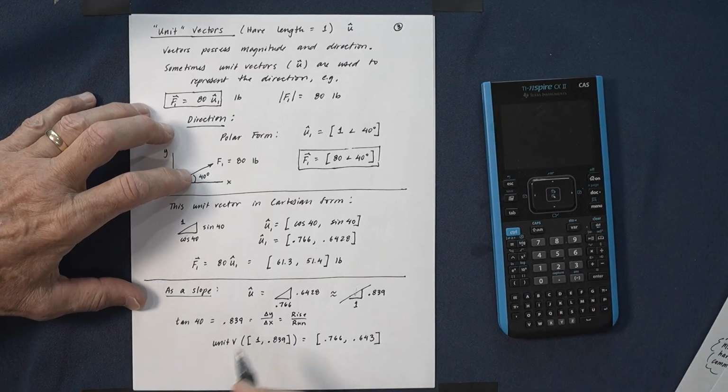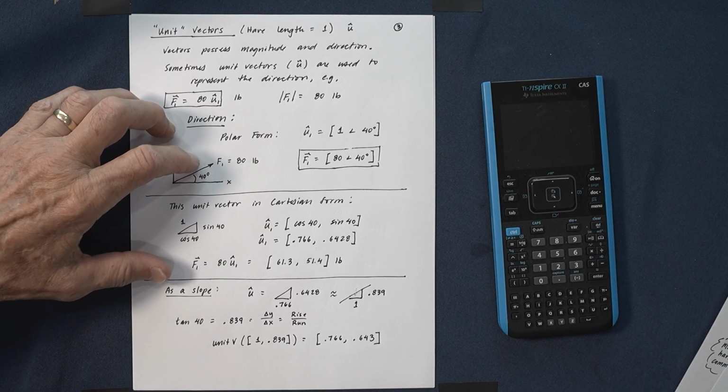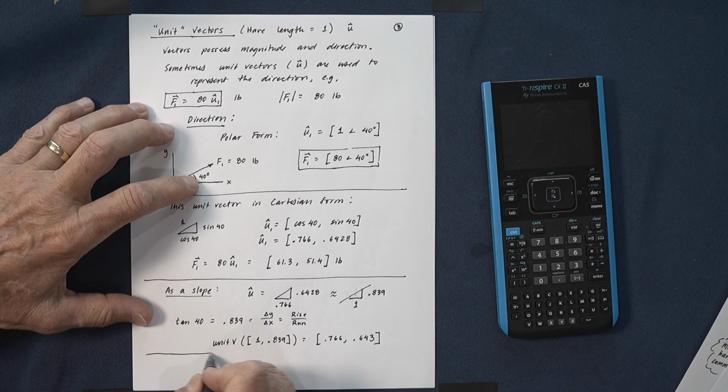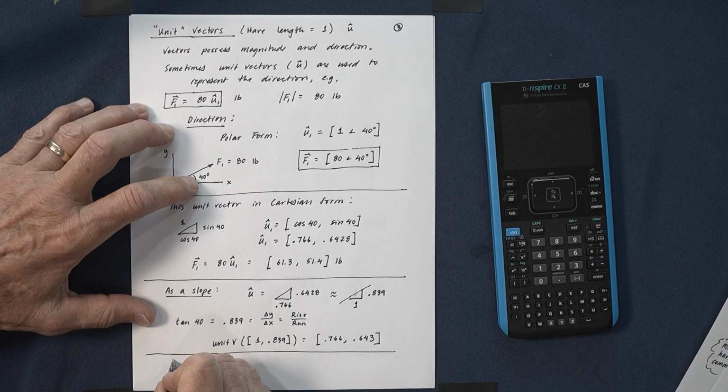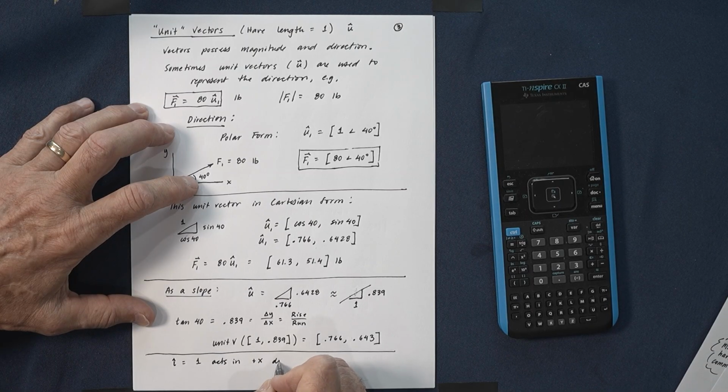We already said that our i and j unit vectors are special cases of unit vectors. So i is a unit vector that has a length of 1, and it acts in the positive x direction. And j has a length of 1, and it acts in the positive y direction.